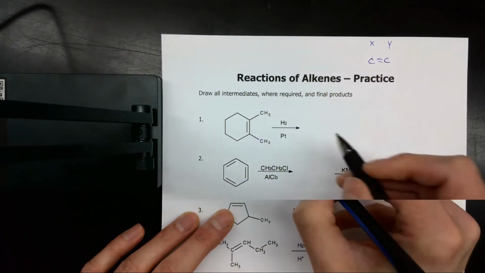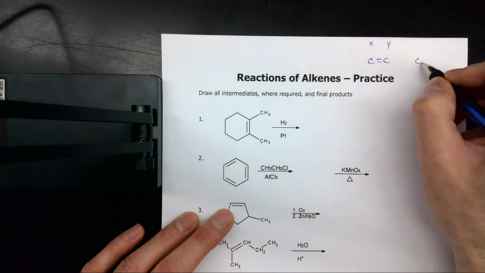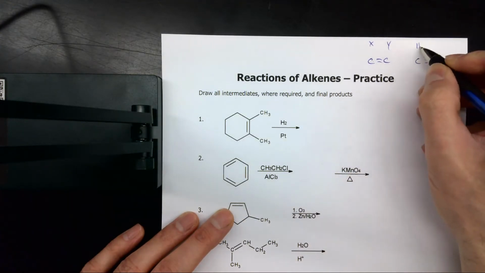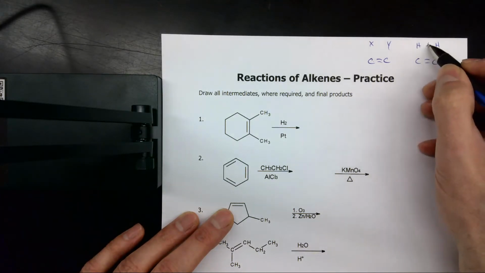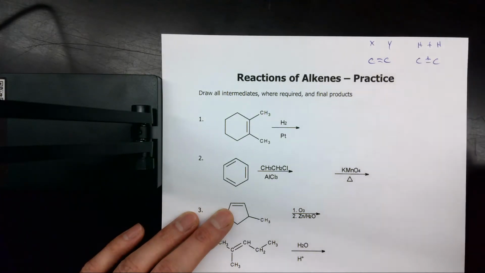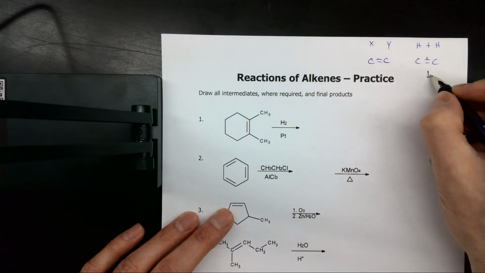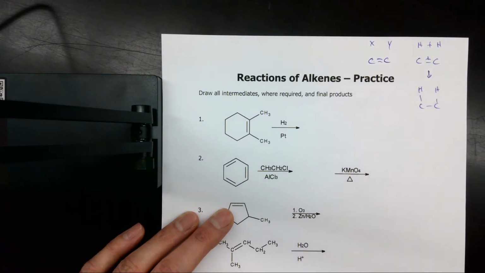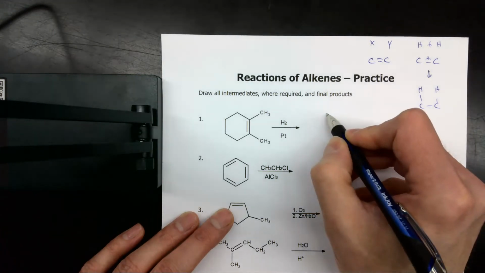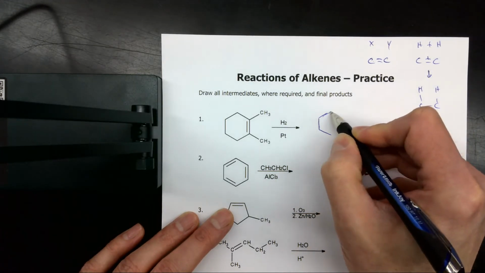So in the first reaction, what I have is a carbon-carbon double bond. I'm going to add hydrogen across that double bond. So the hydrogen bond is going to break. One of the carbon-carbon bonds is going to break. The other one is going to stay intact. And I'm going to end up with a carbon-carbon single bond and a couple of carbon-hydrogen single bonds. So for this one, everything else is going to stay the same.